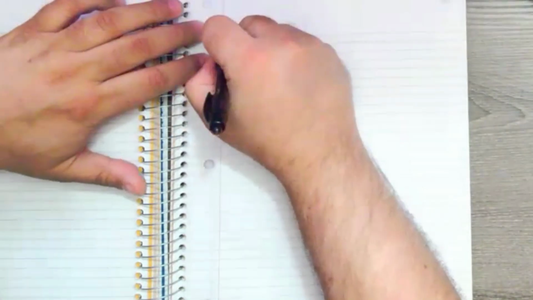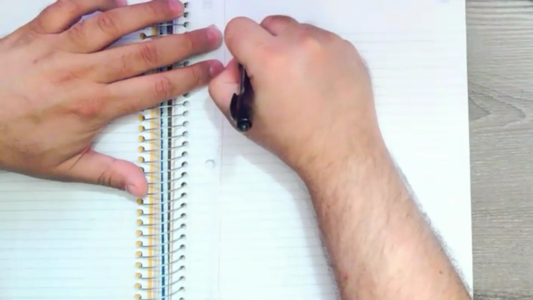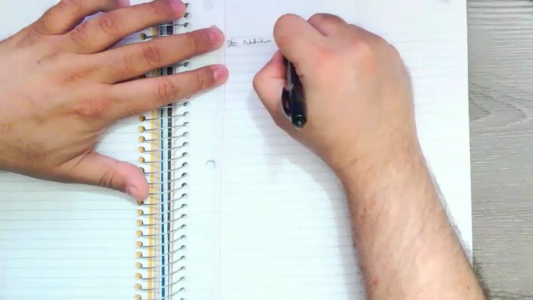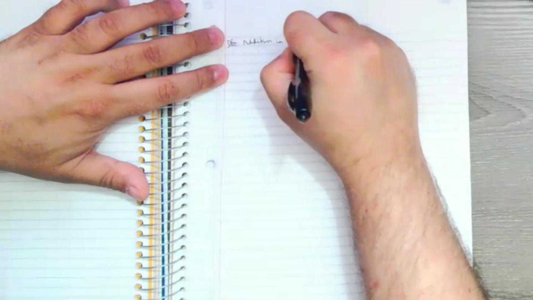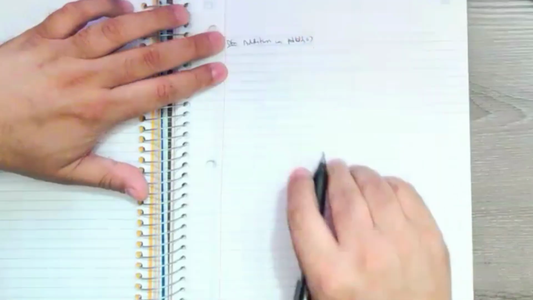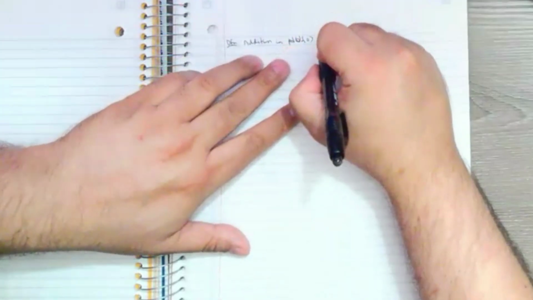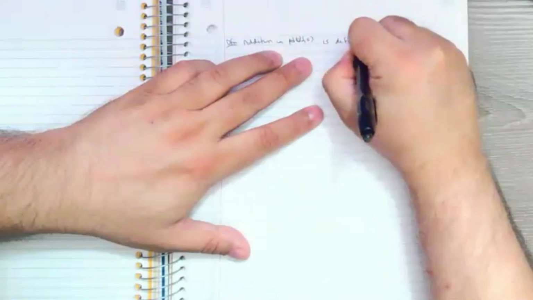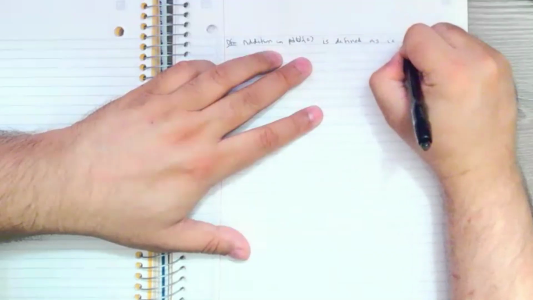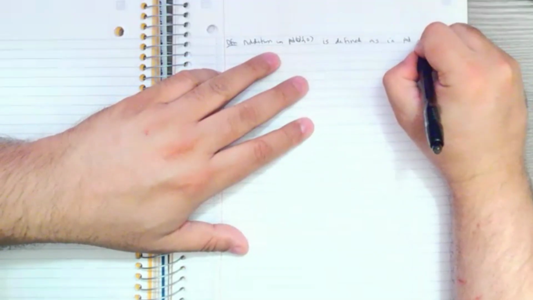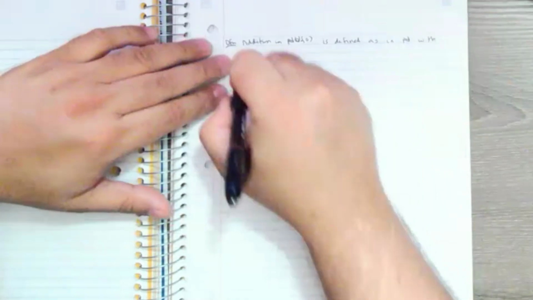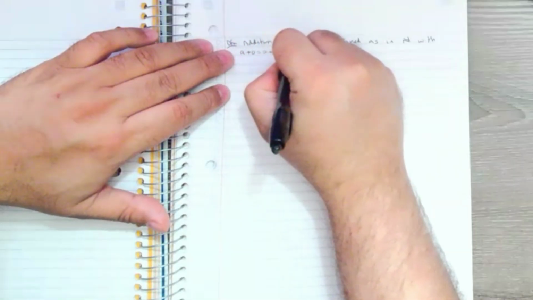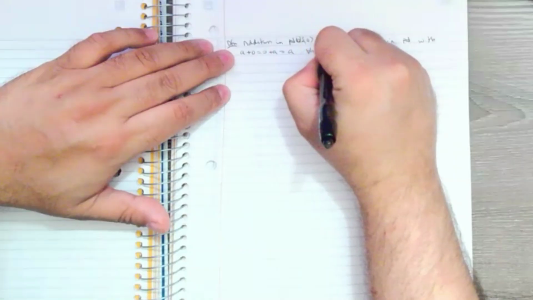Okay, so new definition. Addition in the set of natural numbers together with 0, which this set is sometimes called the whole numbers. Addition in this set is defined as in the natural numbers, with a plus 0 is the same as 0 plus a, which is a, for any element a in the set.